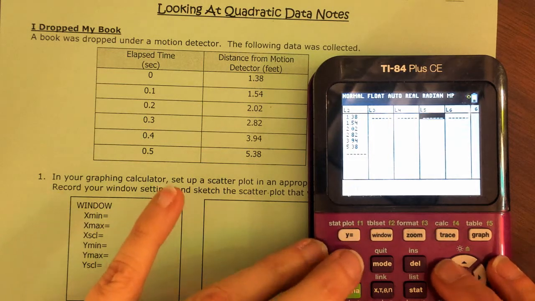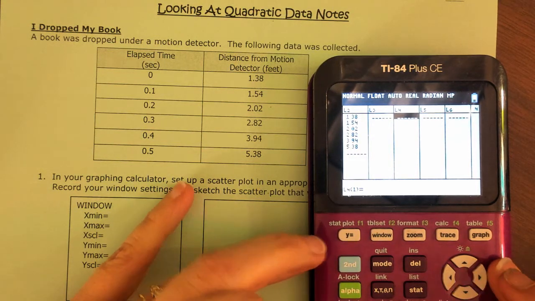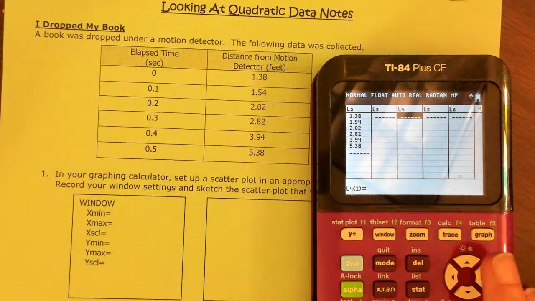Hold on. Let me make the brightness lower. There we go. That's going to make it a little easier to see.